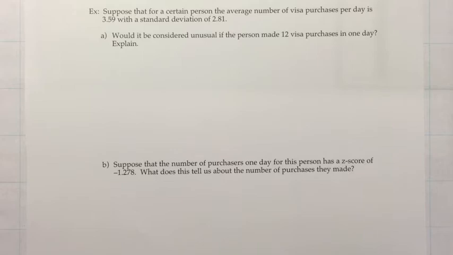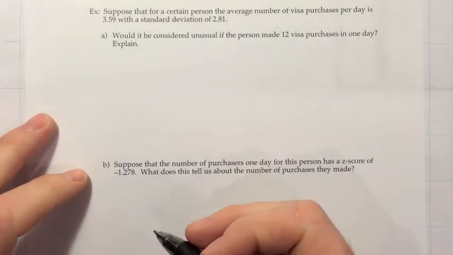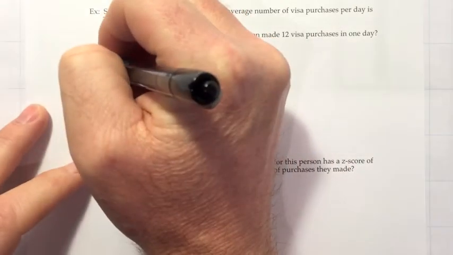So suppose that for a certain person, the average number of Visa purchases per day is 3.59 with a standard deviation of 2.81. Would it be considered unusual if the person made 12 purchases in one day? Explain. So we're going to use the z-score to help us figure out how many standard deviations away 12 purchases is from the mean, and that'll help us answer this question of, is it unusual?